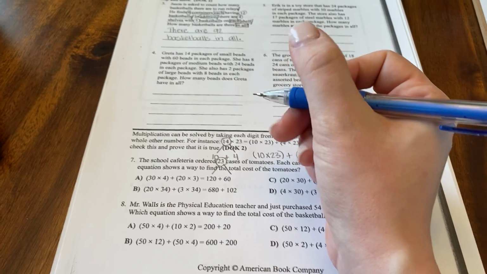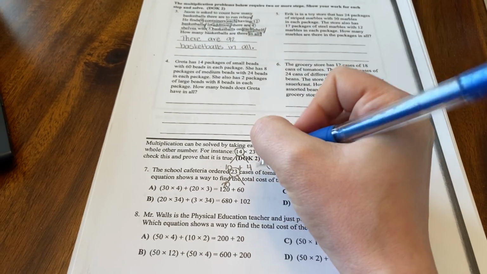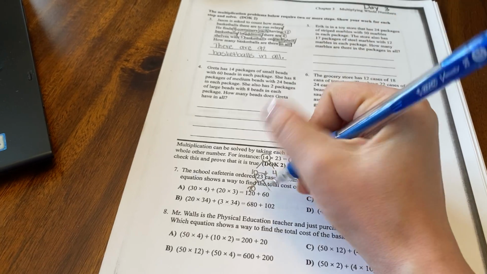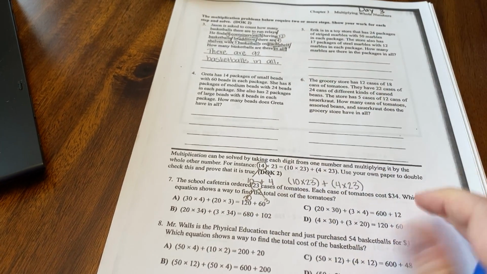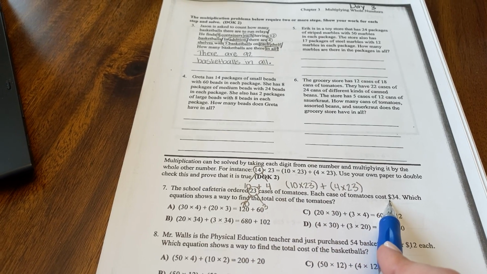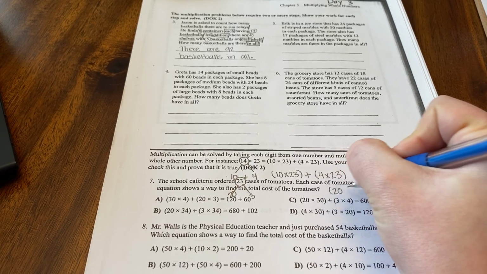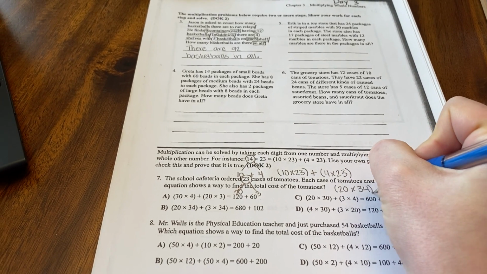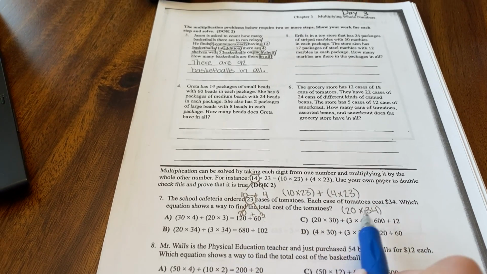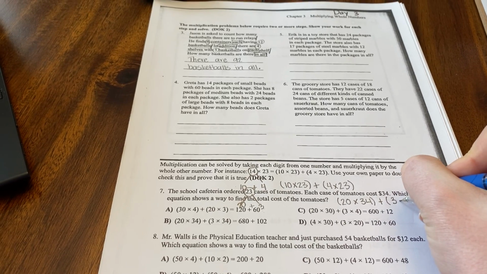Well, we know 23 can be broken into 20 plus what? 3. And then we're going to take each part and multiply it times 34. So 20 times 34. And then we want to add our second part, 3 times 34.